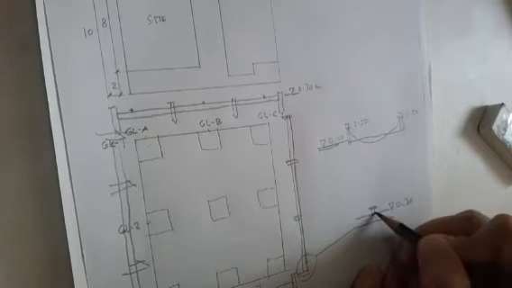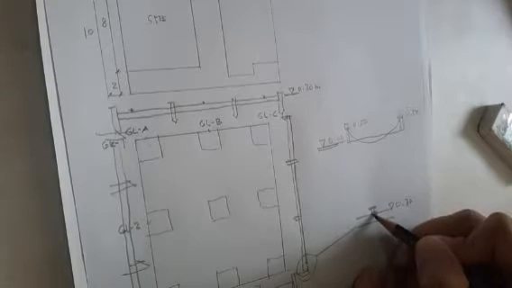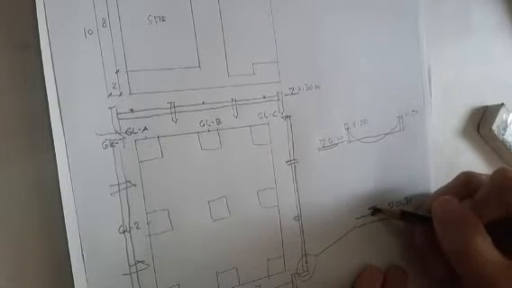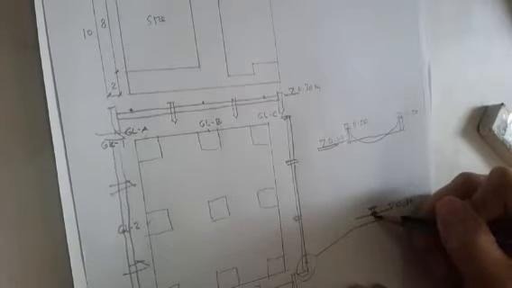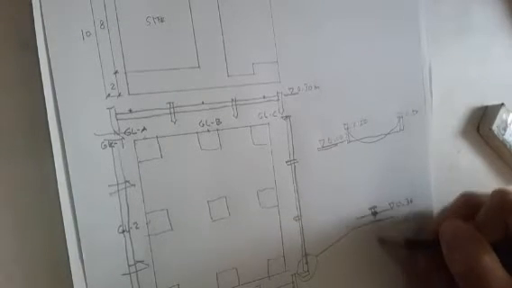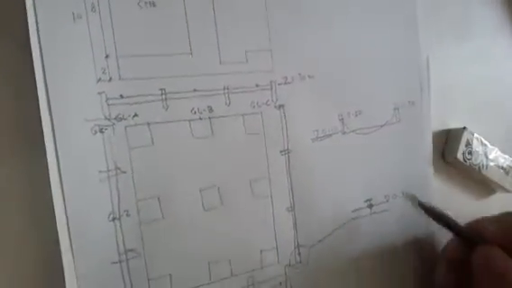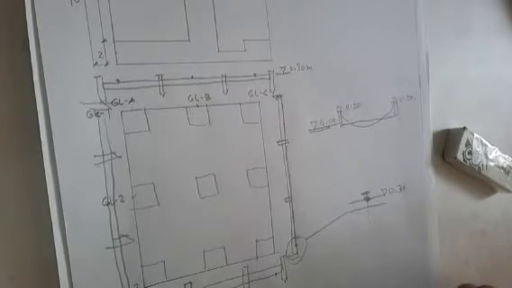And when you attach the string, it should be not at the top, but you pull it and then you pull it to the other side. It must be grid line to grid line, when you excavate.